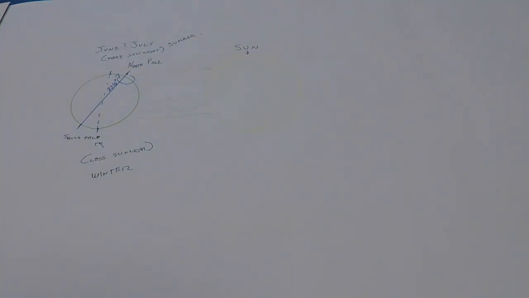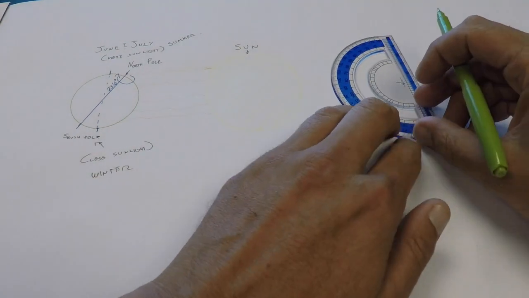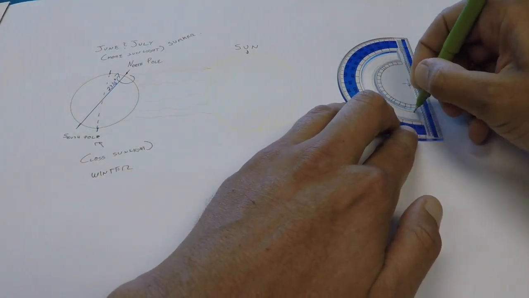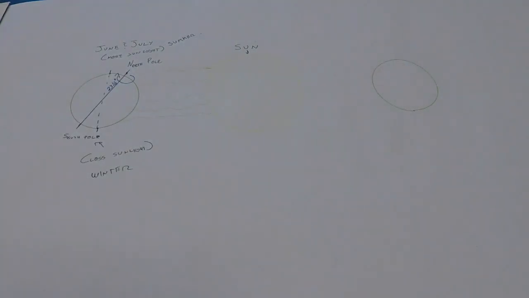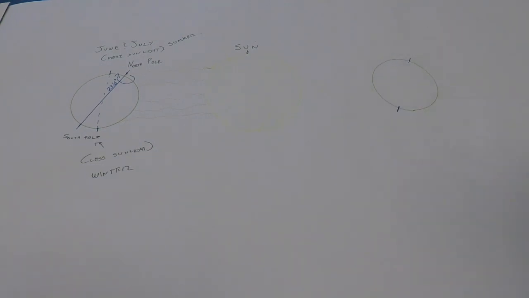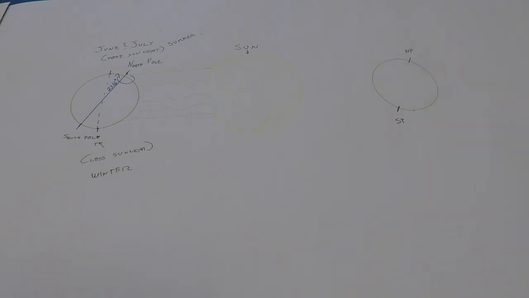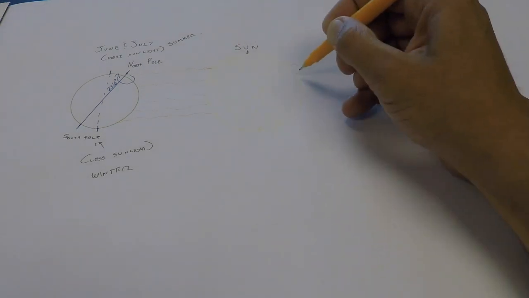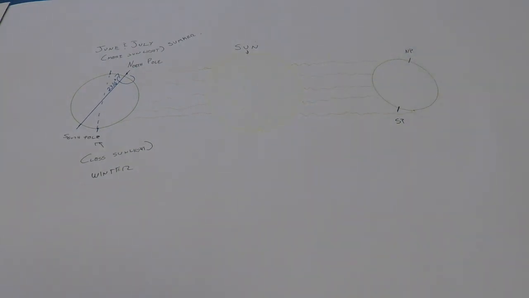Now, as the Earth rotates around to the other side of the Sun, we get the same tilt, but opposite now, which would be the months of December and January, with the North Pole pointing away from the Sun and the South Pole pointing towards the Sun. In this case, during these months, the Northern Hemisphere will experience winter, while the Southern Hemisphere will experience summer.